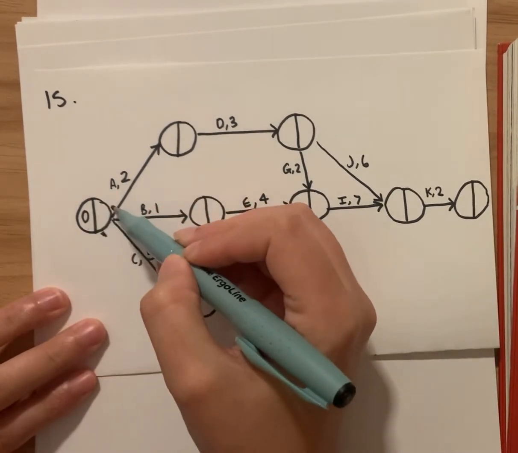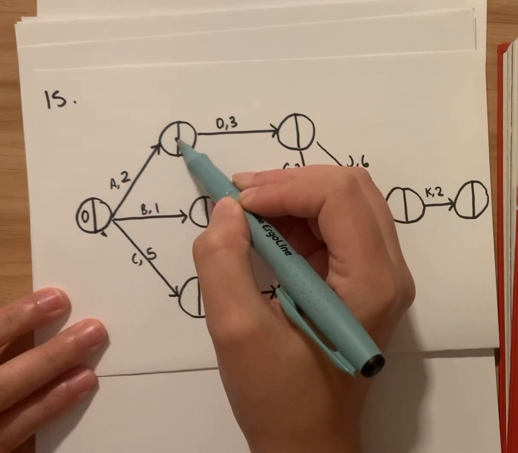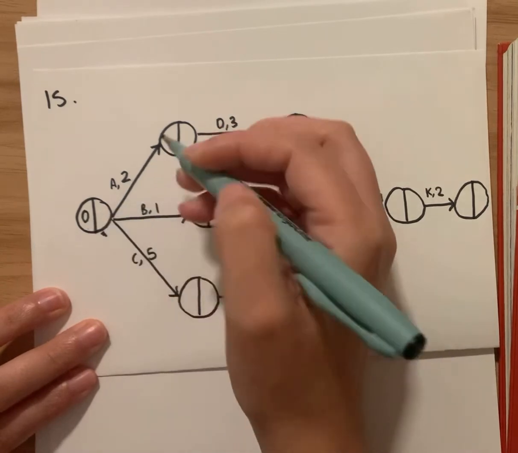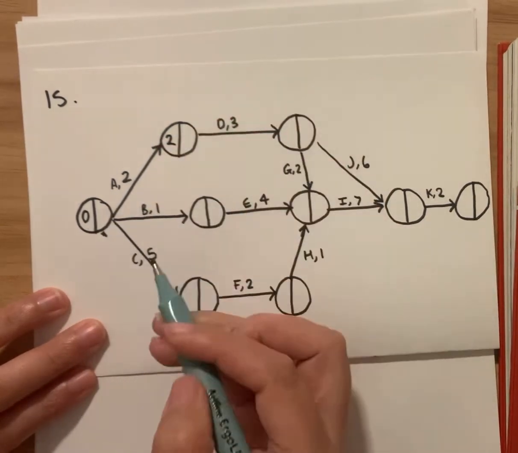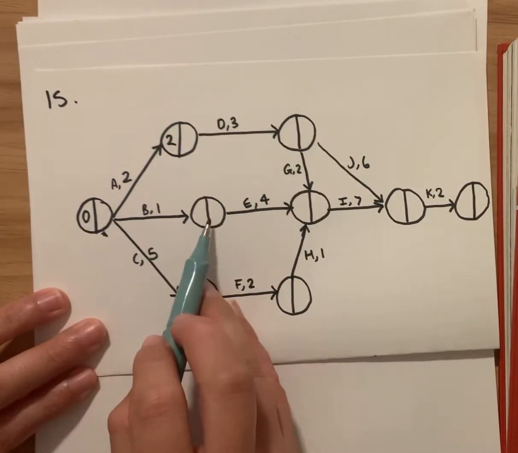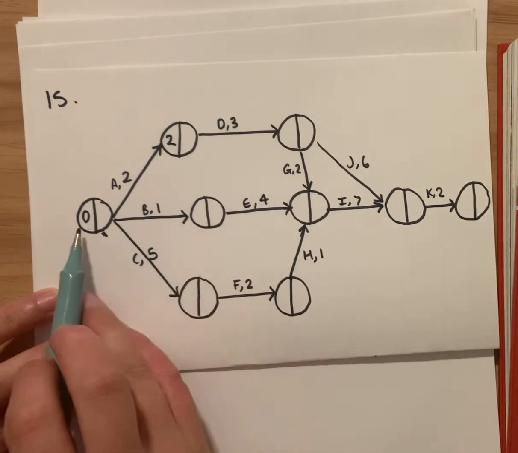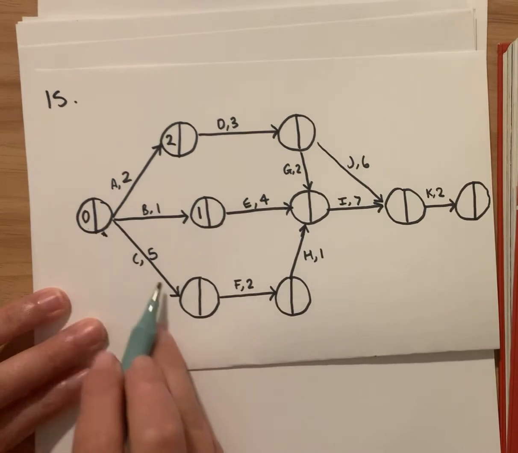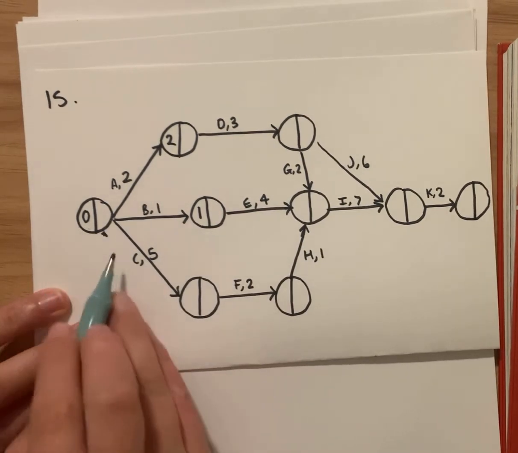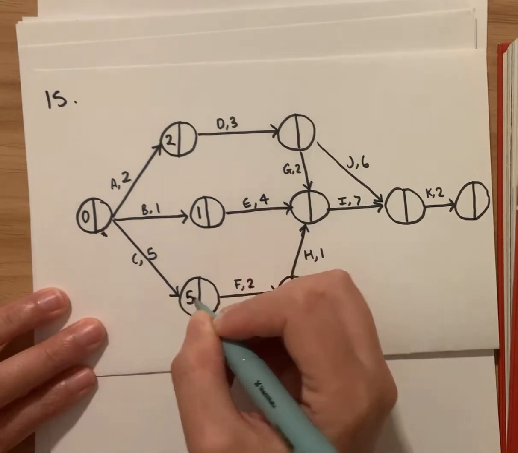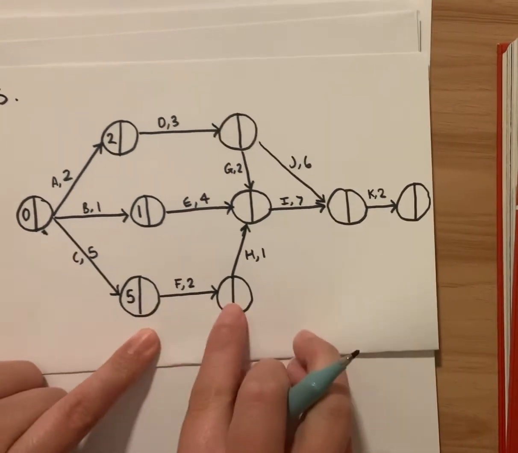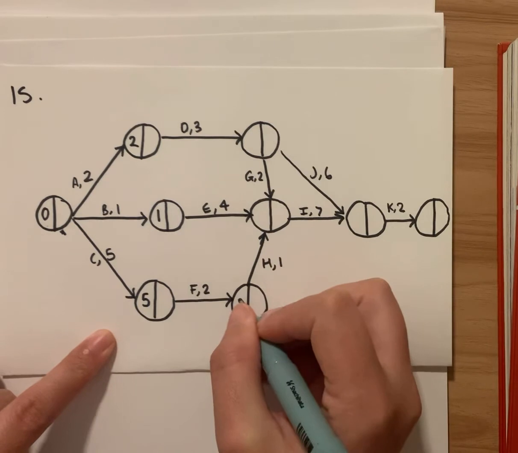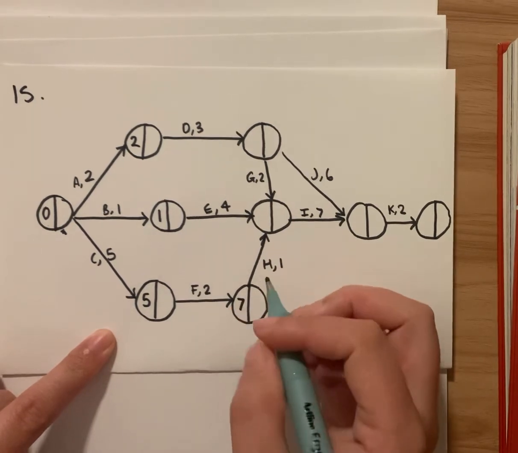Okay, now we go on. If we want to go up here to this next one, there's only one pathway that leads there, so it's just going to be 0 plus 2. It has to be. There's no other pathways. This one here, again, there's only one pathway leading here, so it's 0 plus 1. And again, only one pathway that leads here, so 0 plus 5. All right, next one here, there's only one pathway again, so it has to be 5 plus 2. So that's nice and easy.